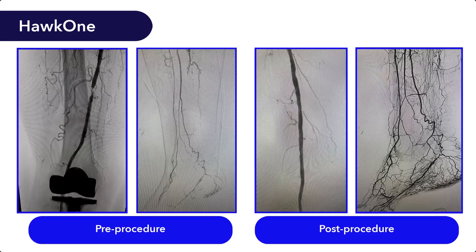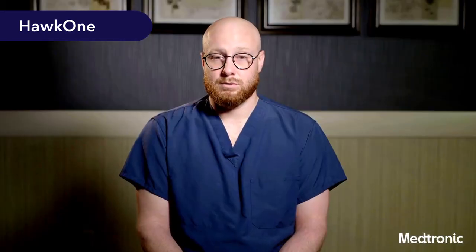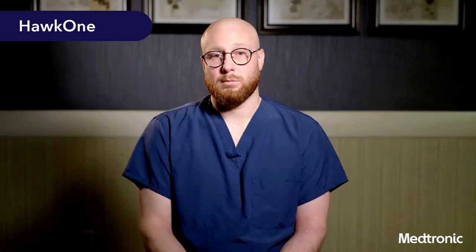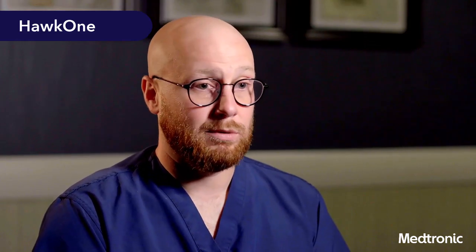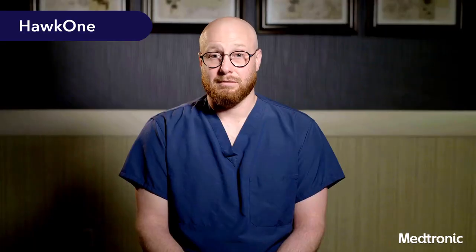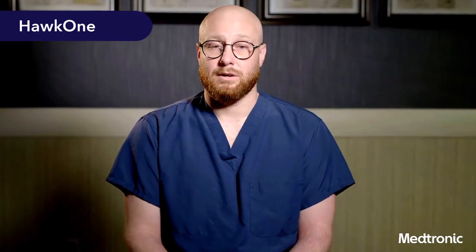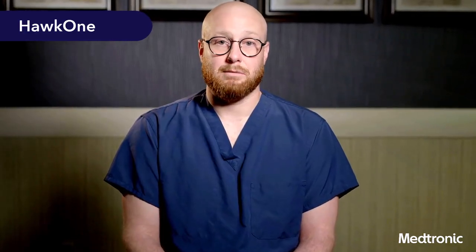And then from there, usually the case doesn't require anything else. We'll shoot the completion angiogram, plus or minus intravascular ultrasound, assessing for any flow-limiting dissections or distal thromboembolic pathology. So this usually is a pretty straightforward case where I only need atherectomy and drug-coated balloon angioplasty to treat this patient, and I don't necessarily need to leave a stent or anything behind.